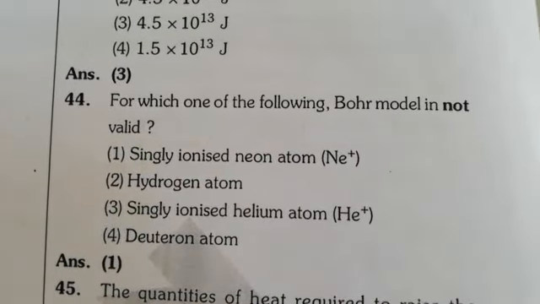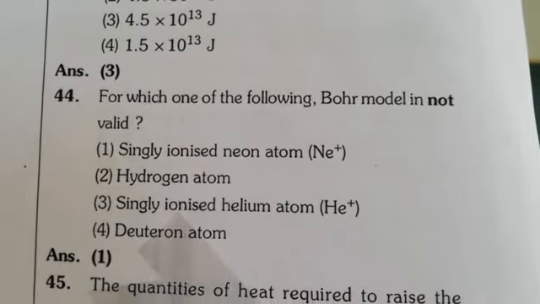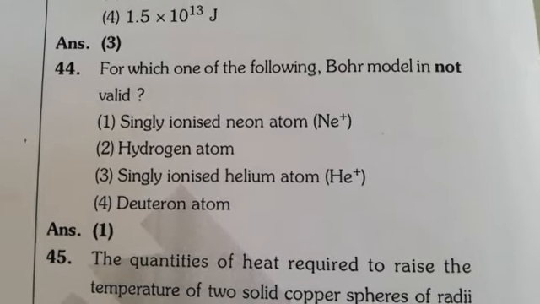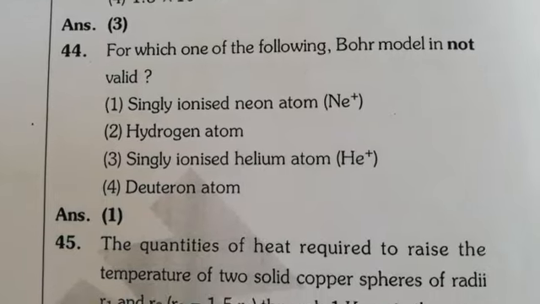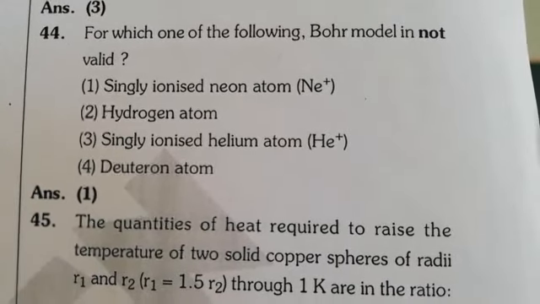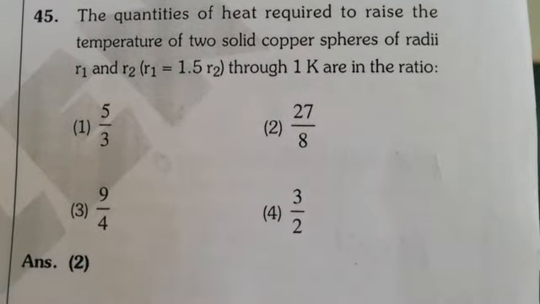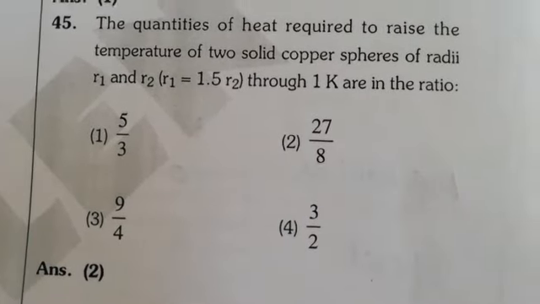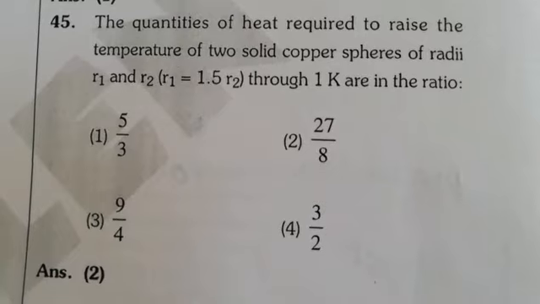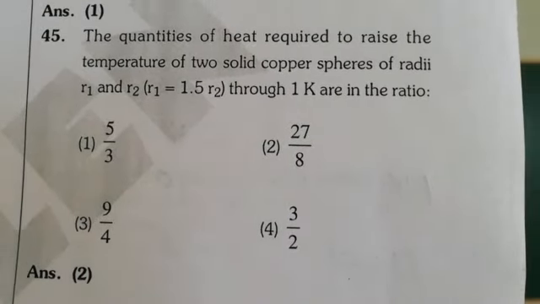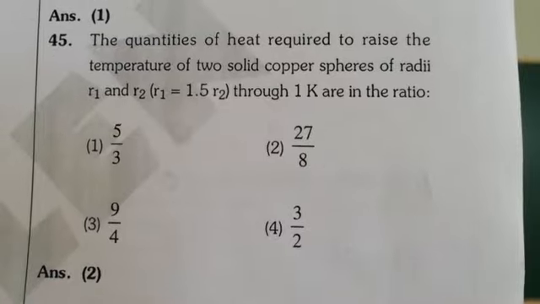which is based on Bohr's model, limitations of Bohr's model. For which one of the following is the Bohr model not valid? For single ionized helium atom, hydrogen atom, deuteron, for all these there is only one electron, so it will be valid. But for single ionized neon, it is not valid. So the first option is the correct option, it is not valid for neon. Now let us go for the 45th one, which is the last one.